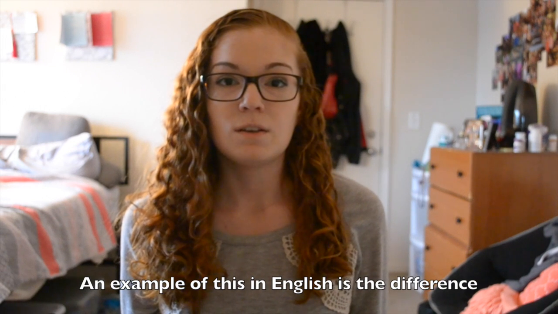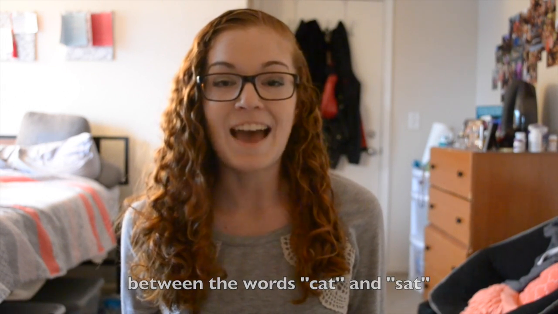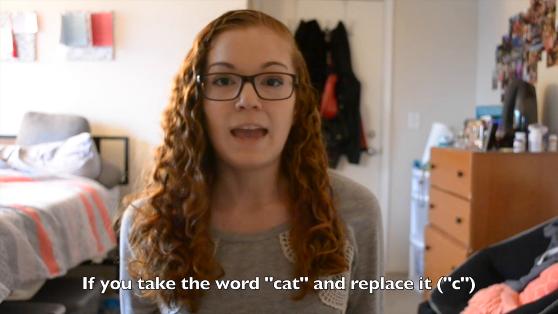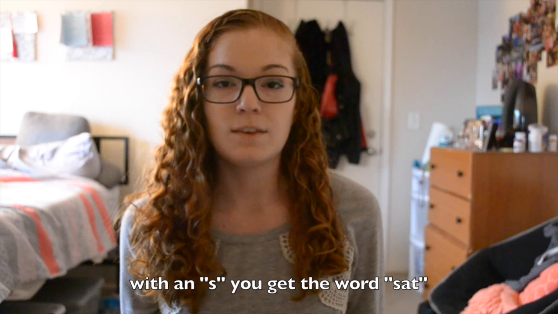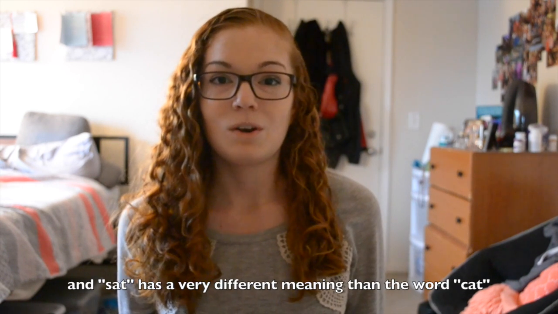And so an example of this in English is the difference between the words cat and sat. So if you take the word cat and replace the C with an S, you get the word sat, and sat has a very different meaning than the word cat.